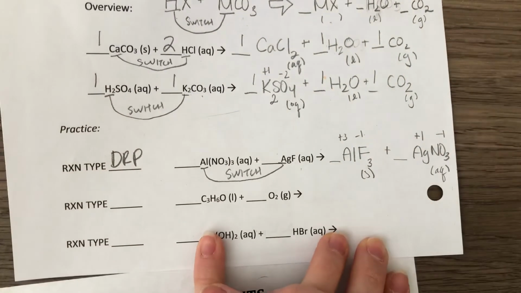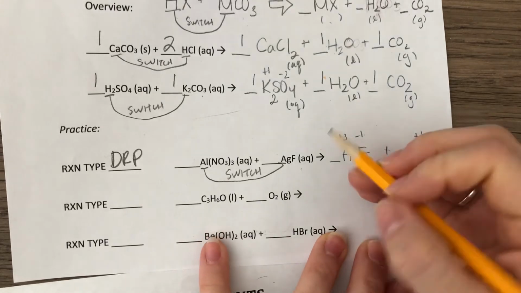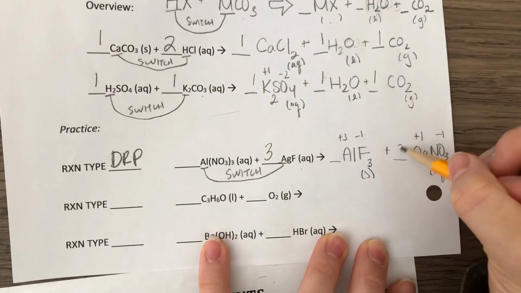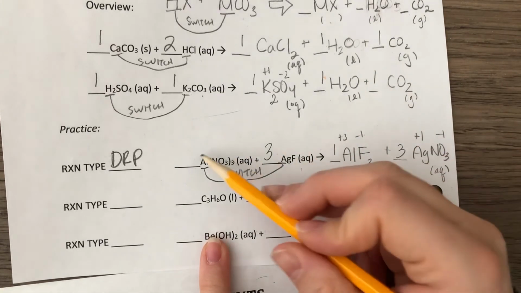All right, from here we balance the reaction. I have 3 fluorines on the right, so I'm going to need 3 on the left. I have 3 nitrates on the left, so I'm going to need 3 on the right. Everything else is just a 1.